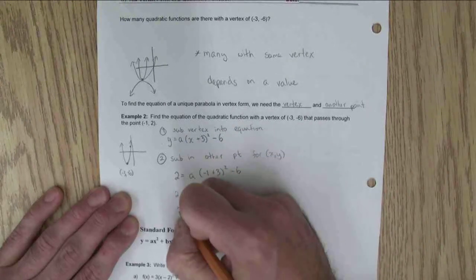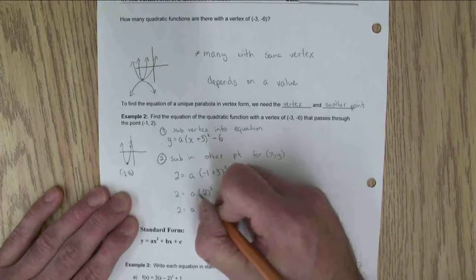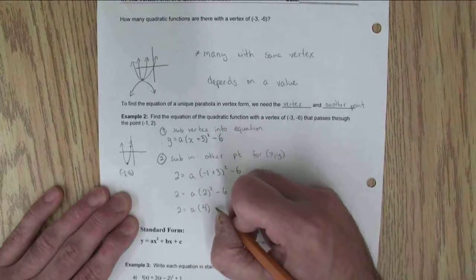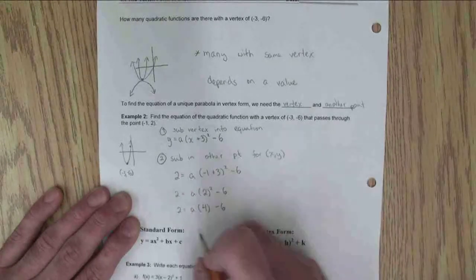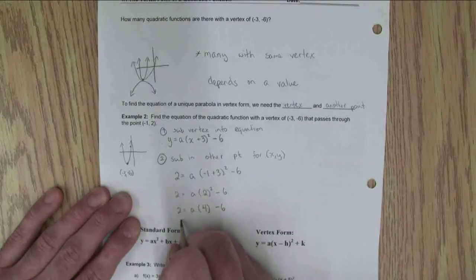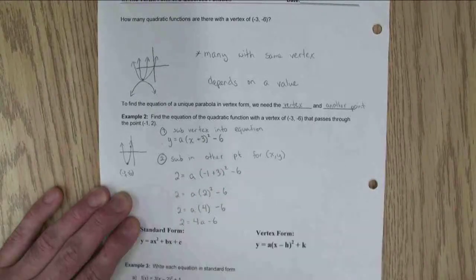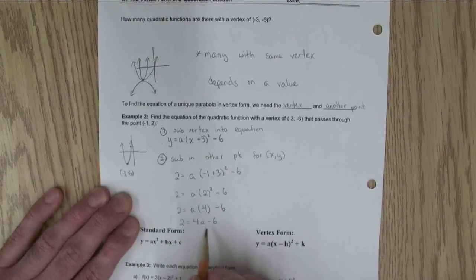Just be careful with one thing. This is saying A times 2 squared, so A times 4. I'm going to do an extra line here and write that out as 2 equals 4A minus 6. The reason is that A times 4 looks a little confusing; we're used to seeing it written as 4A.